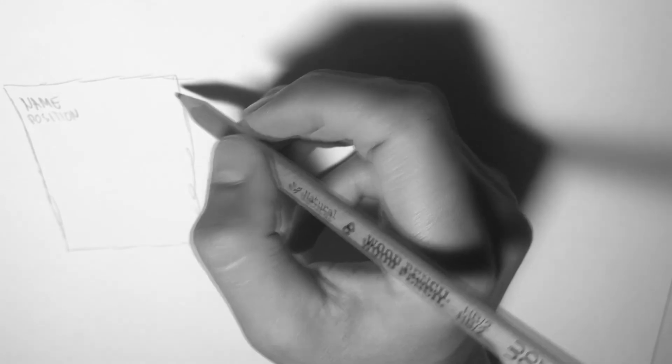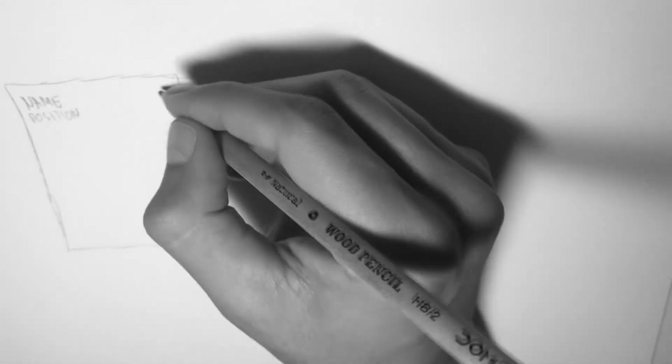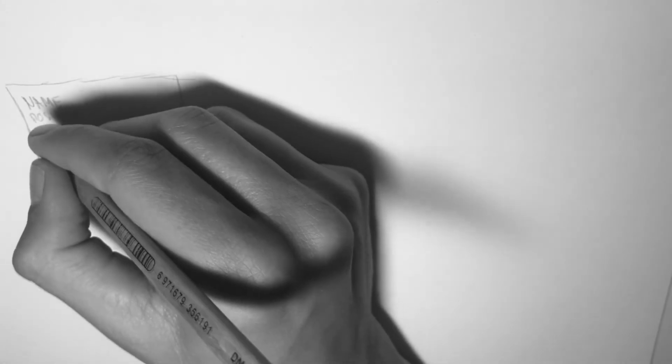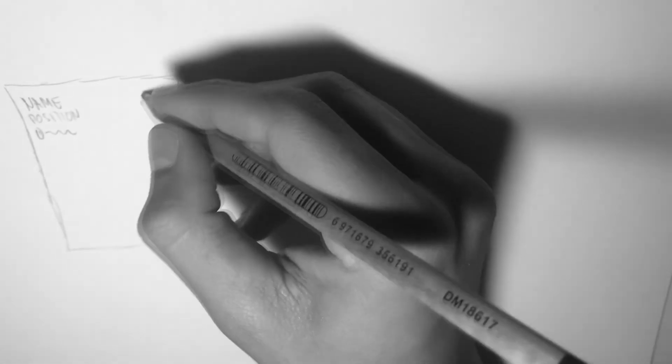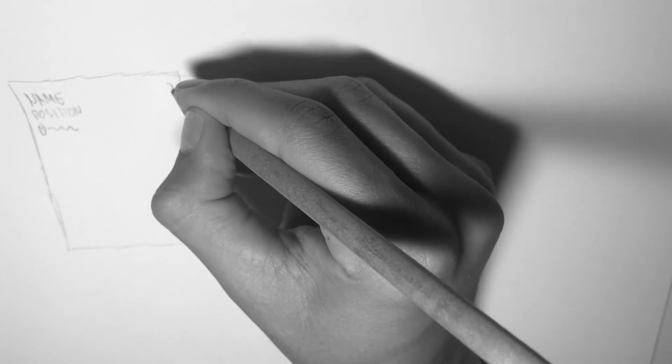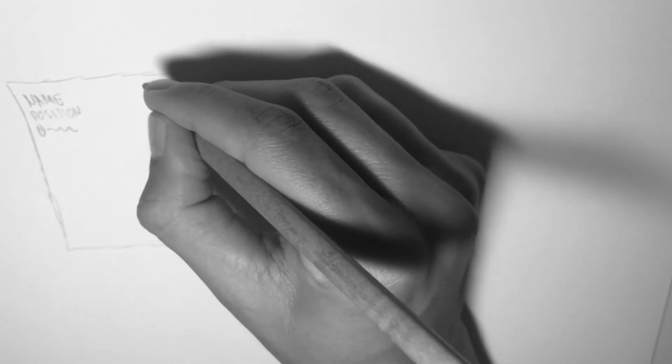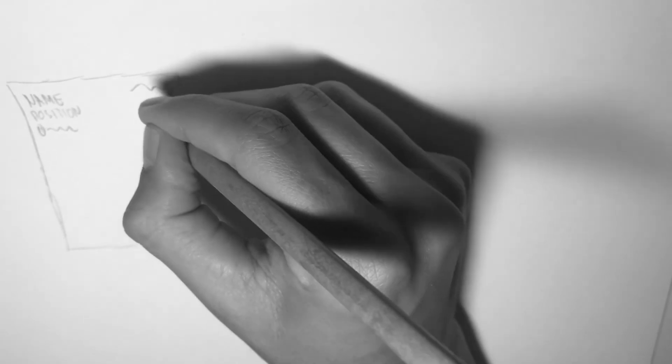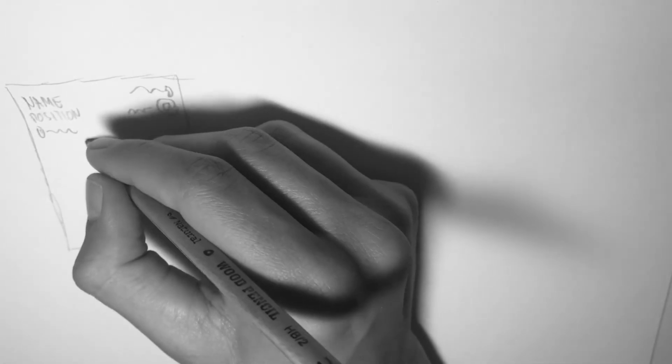So first we're gonna type the name, position. We can put the location here. The location. Telephone and email, right aligned. We have our heading here of the document.